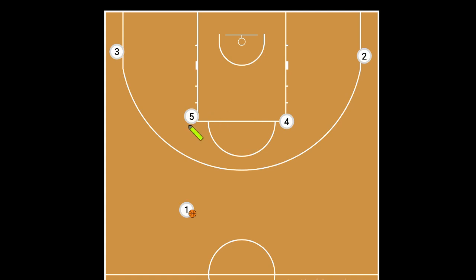So the first thing that we're going to have right here is number 5 is going to set a screen right here for number 1. Now, this is a bit of a decoy screen, right? Number 1 isn't going to really use that screen. They're just going to kind of use that to see the floor. It's a decoy to start the play. But then immediately number 5 is going to move down here to set a screen for number 4 on our horns. Okay, so number 4 is coming off of that screen.